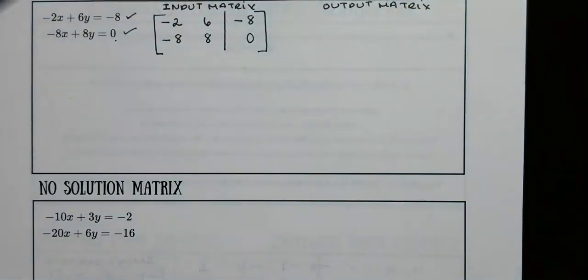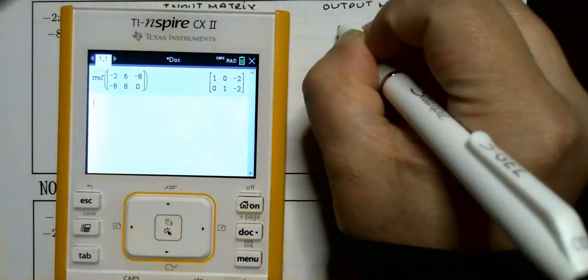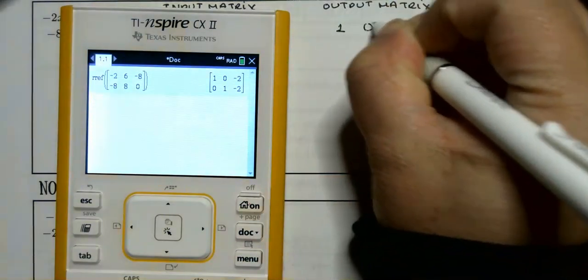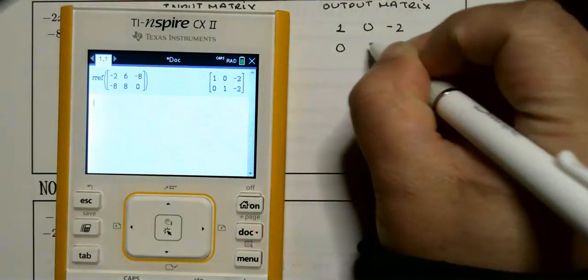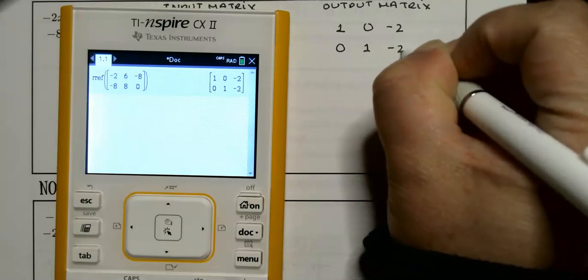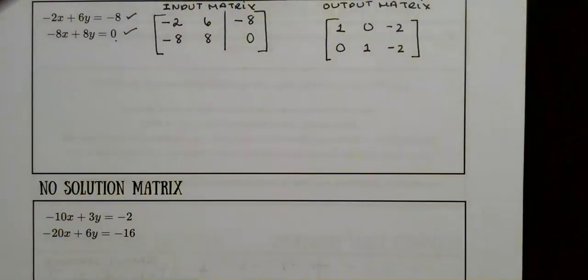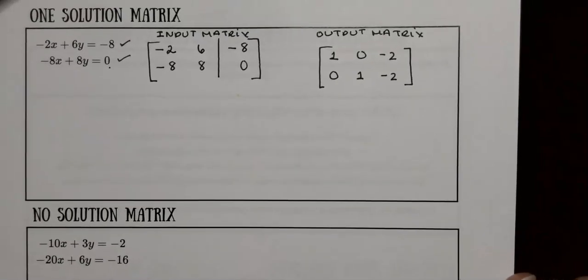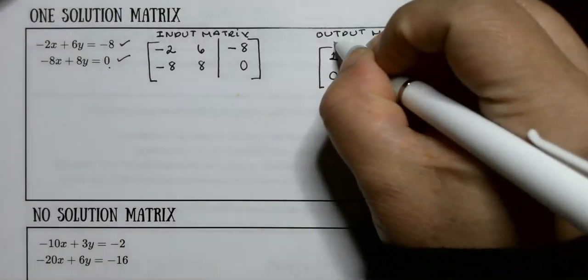And notice that it's the exact same dimension. So for this one, we're going to say 1, 0, -2. And then we're going to say 0, 1, -2. Now, let's interpret this. And then I'll go back and show you something else once we get done with all 3 of them.